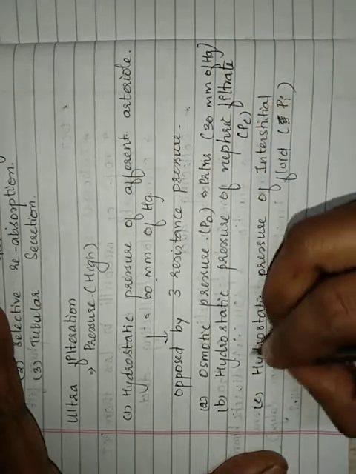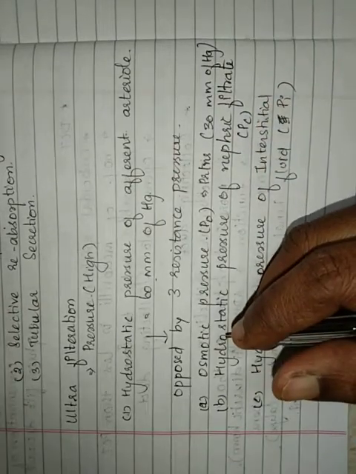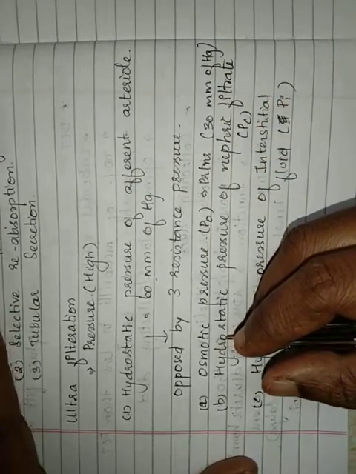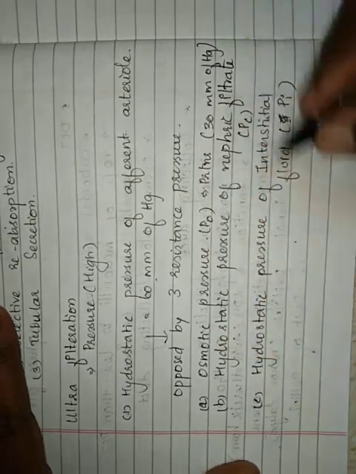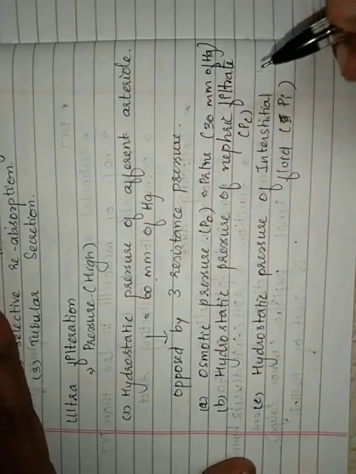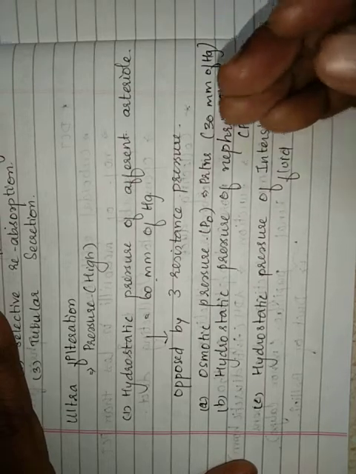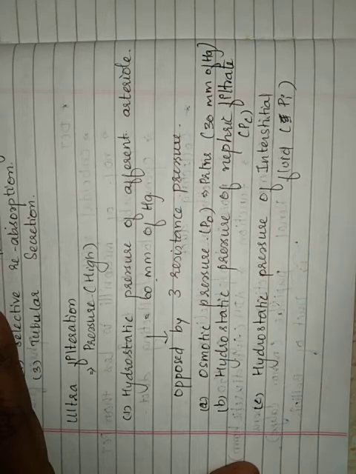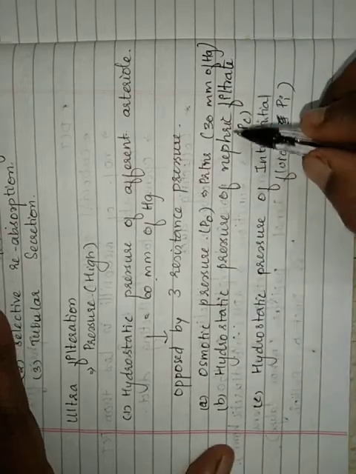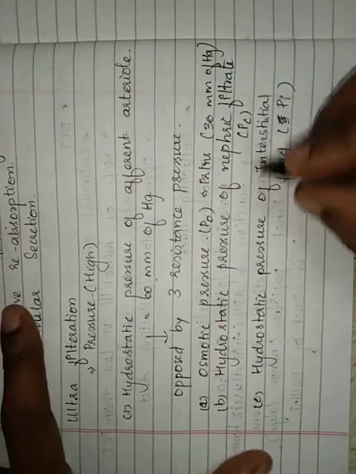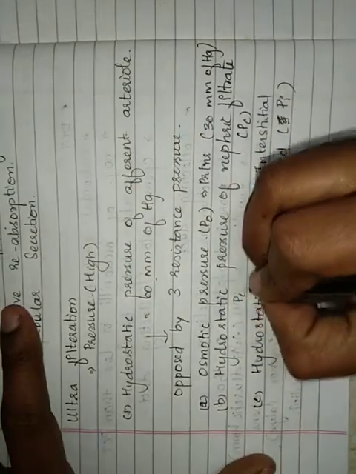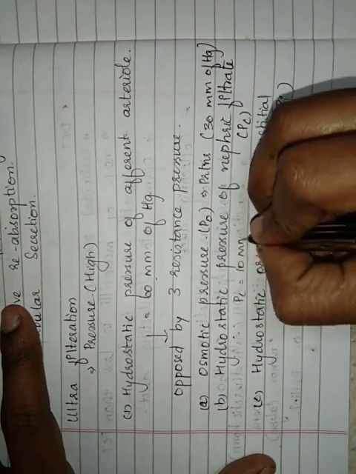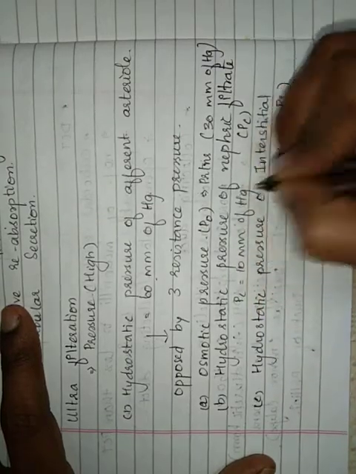This is the PO value. Next is hydrostatic pressure of filtrate. The filtrate will already be present in Bowman's capsule, that is, previously formed filtrate will be there. Only if that filtrate makes space can the next filtrate form. So for the newly filtering blood, the already present filtrate is going to give some opposing pressure. That is what we call hydrostatic pressure of nephric filtrate, that is PC. So PC is equal to 10 mm of mercury.